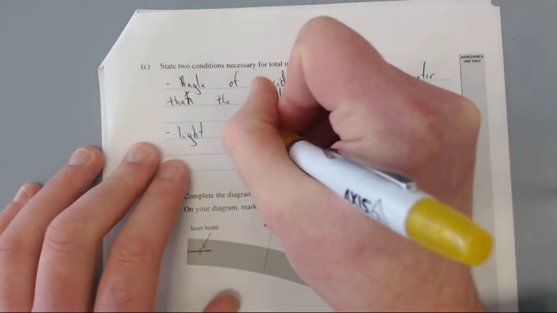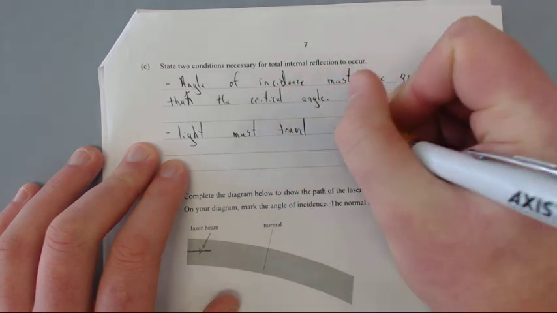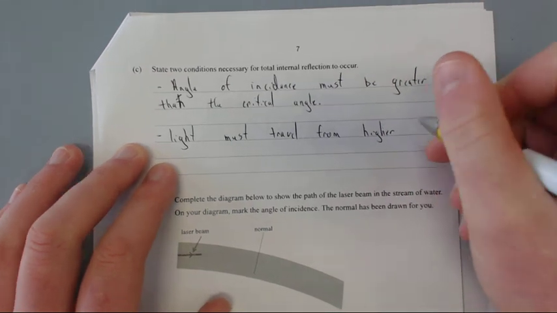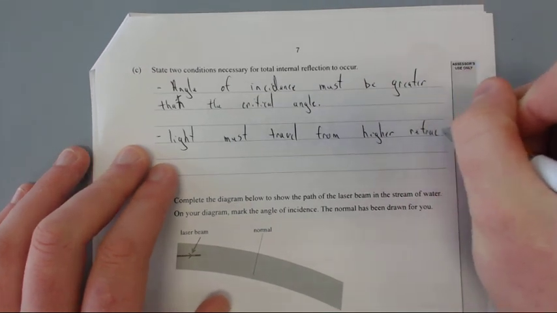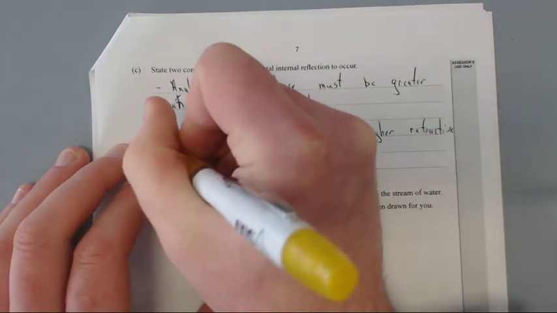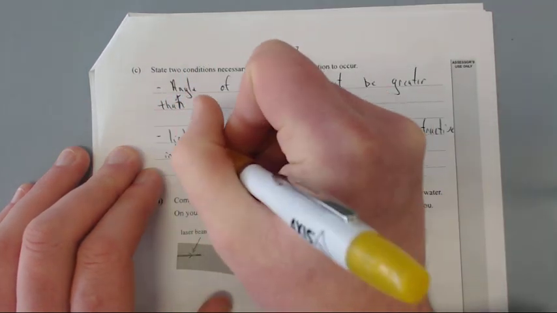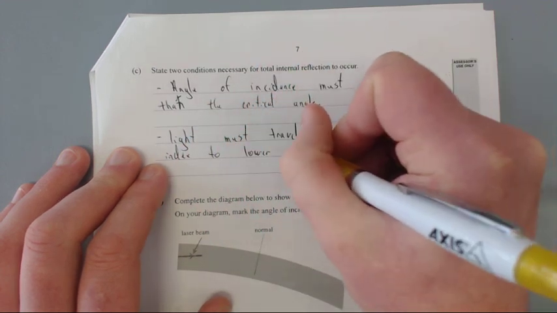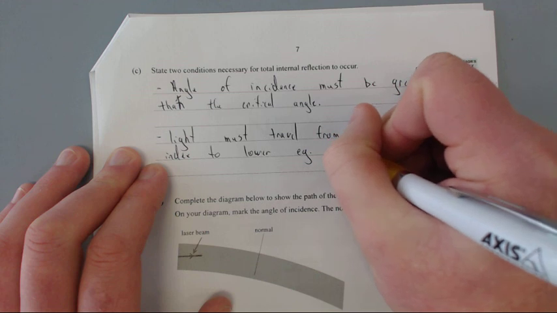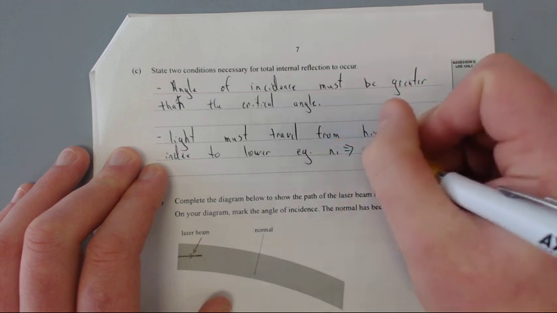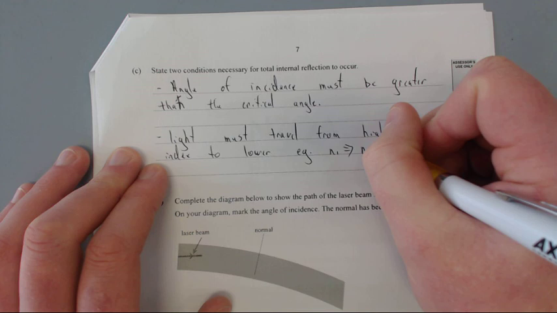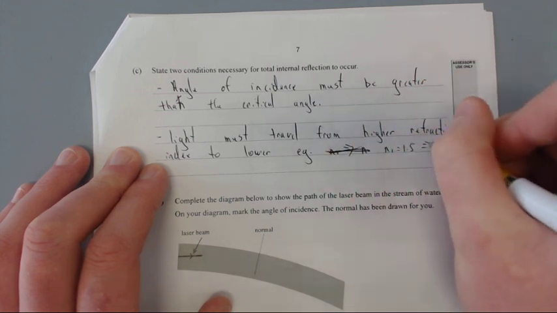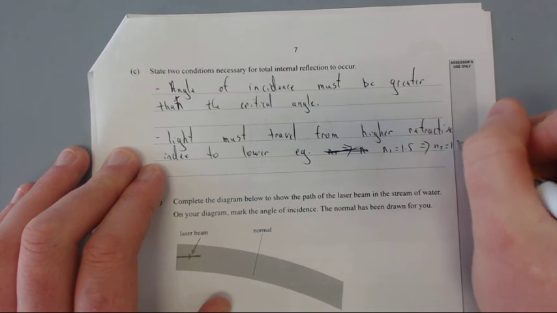Second one, light must travel from a higher refractive index, refractive or optical density, but I prefer refractive index, to lower, e.g. N1 to... I need to put the actual numbers in. N1 equal to 1.5 to N2 equal to 1.33.